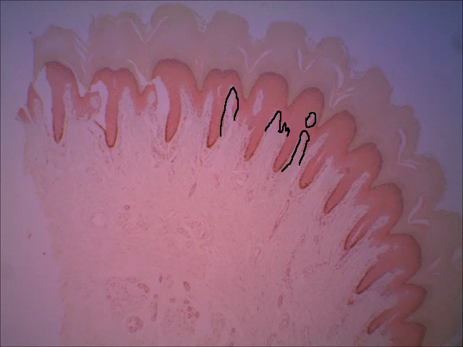Anyway, these areas that I'm trying to draw in right here, this is where the dermis projects up towards the epidermis, and those areas are called dermal papillae. They are the highest locations of the dermis. Your Meissner's corpuscles, which are your touch or tactile receptors, are sensitive to very light touch and texture. They're located within the dermal papillae.